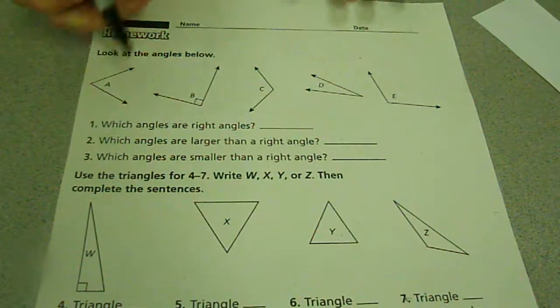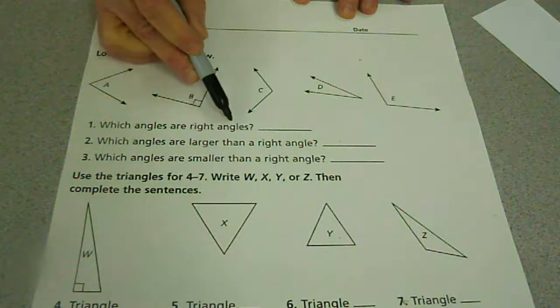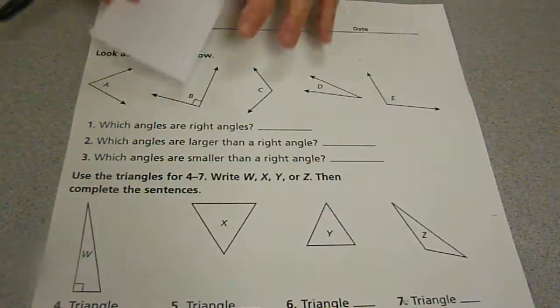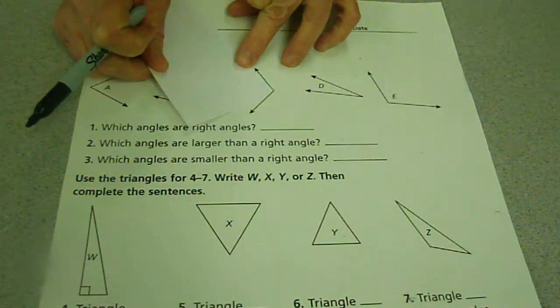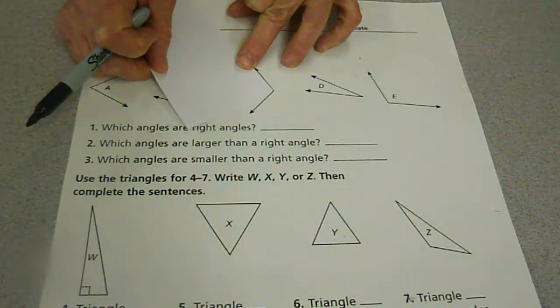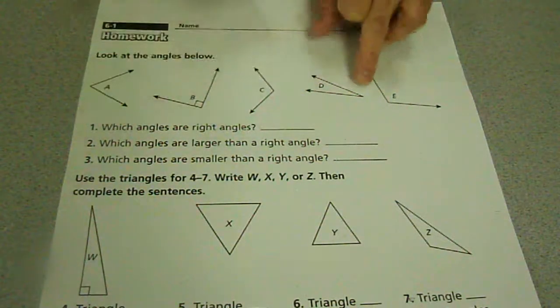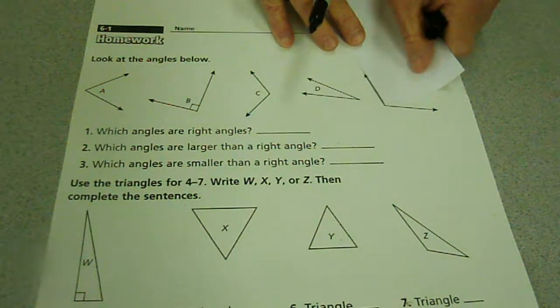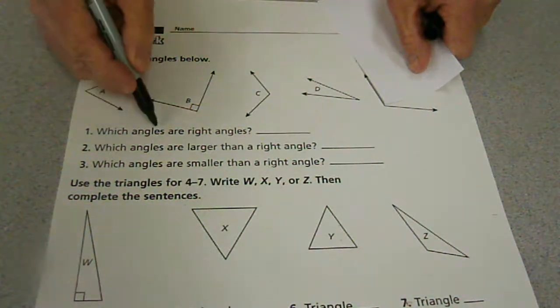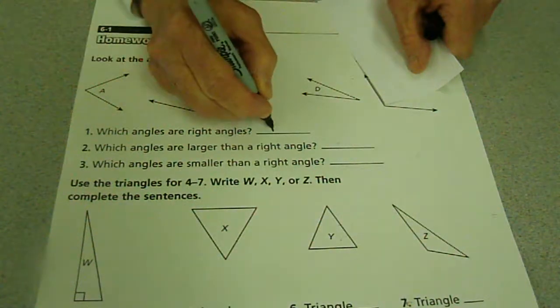So, which angles are right angles? I know this is one because it has the box. This one here is too large for a right angle. This one I can tell is too small, and this one again is too large. So which angles are right angles? That would be angle B.